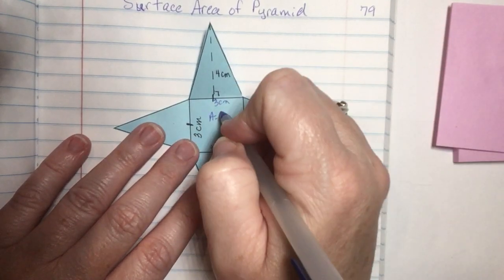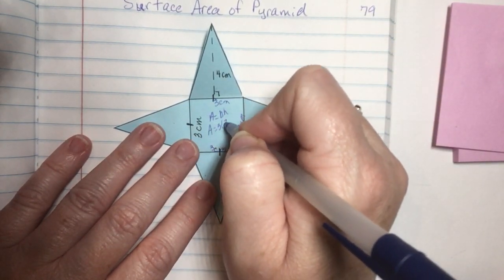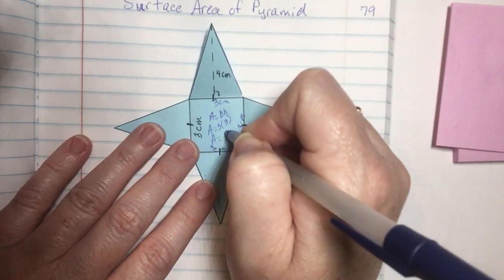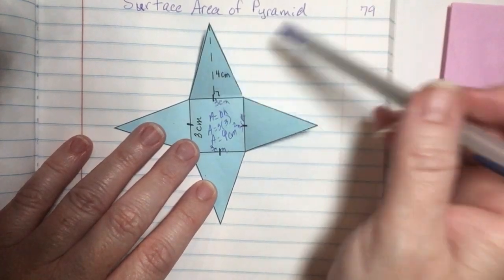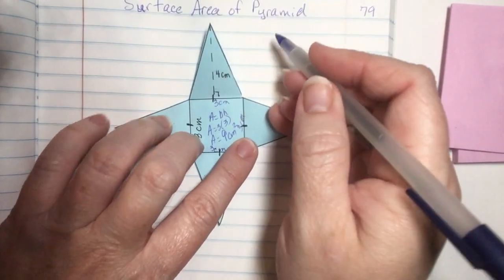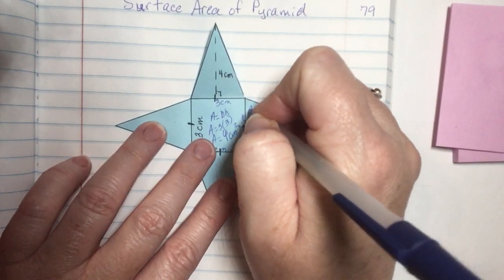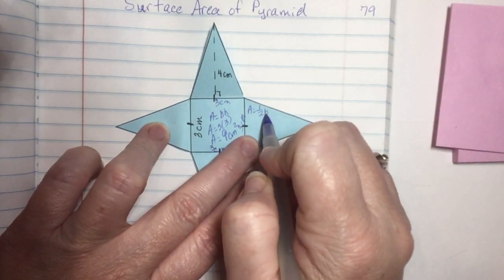Area, that's a square, right? So it's base times height. So it's going to be 3 times 3, which of course we know is 9 centimeters squared. I'm going to find the area of the triangle over here, since we've written right there. Remember, triangle area is 1/2 base times height.